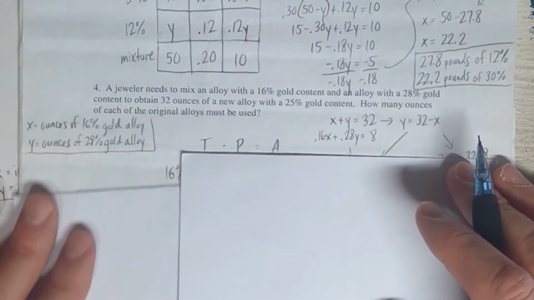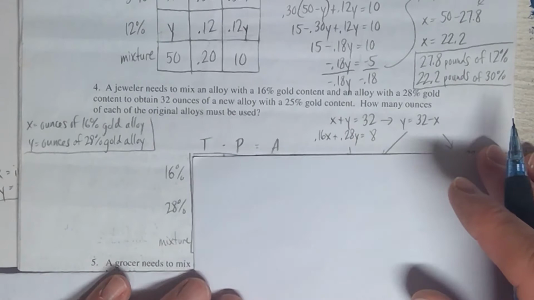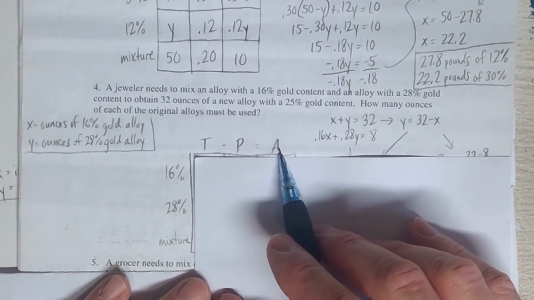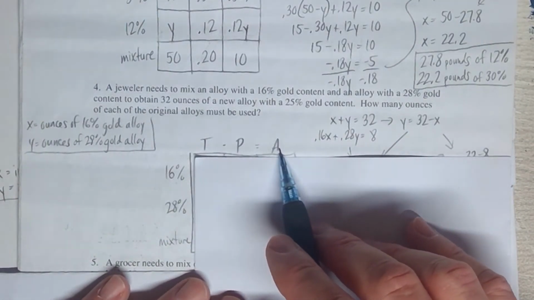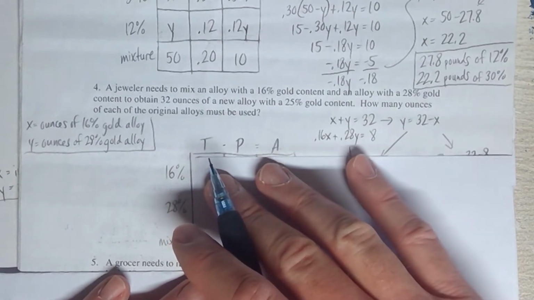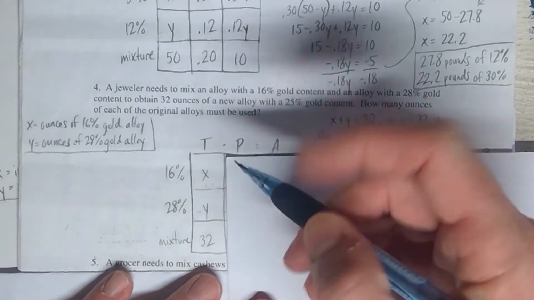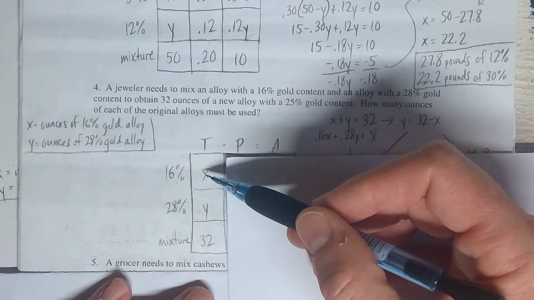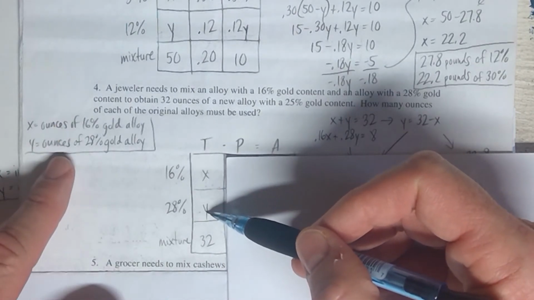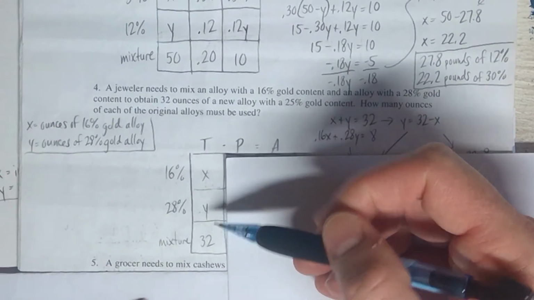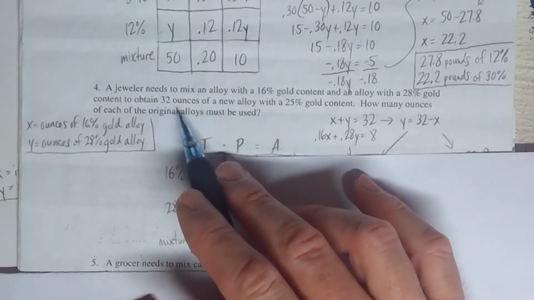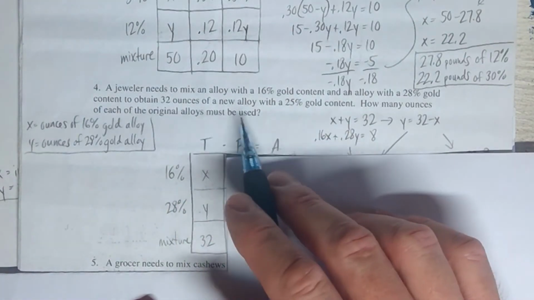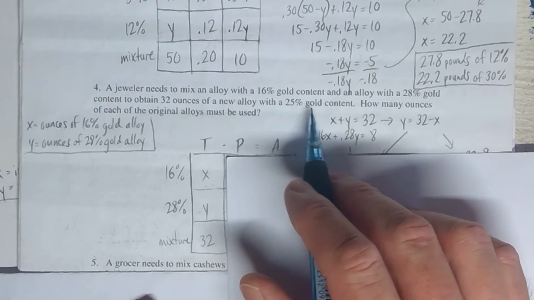Again, a very similar format here. TPA, because we're mixing together two different things that have a percentage subquantity. All right. The first column is going to look very familiar to what we've been doing. The X and the Y go here for the same reasons as before. All right. Because the 32 ounces is for the alloy with the 25% gold.